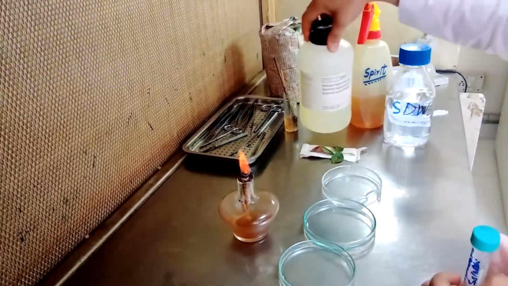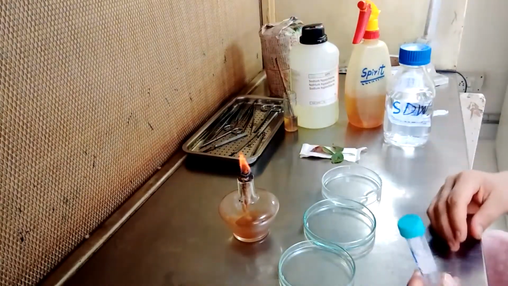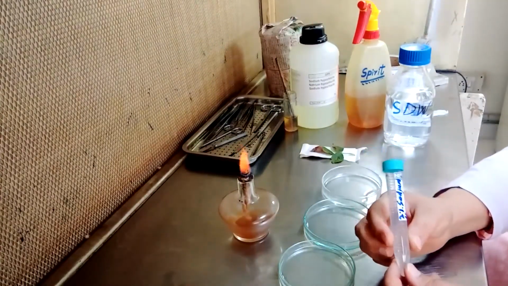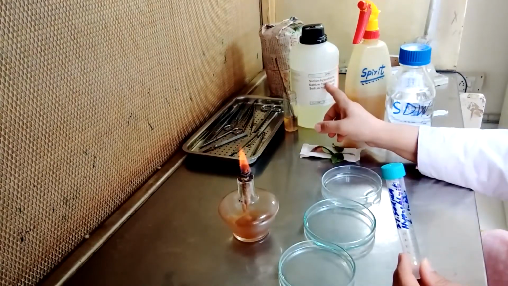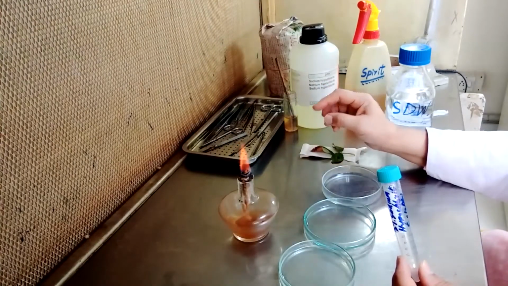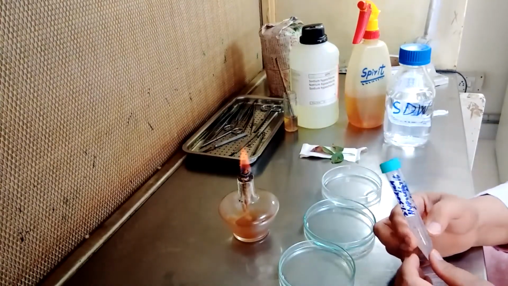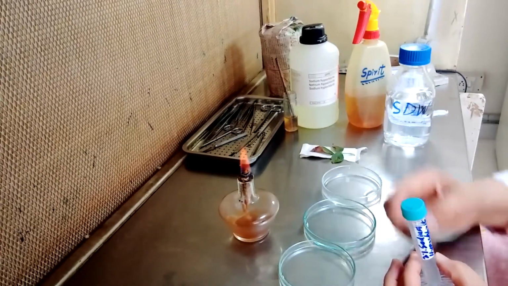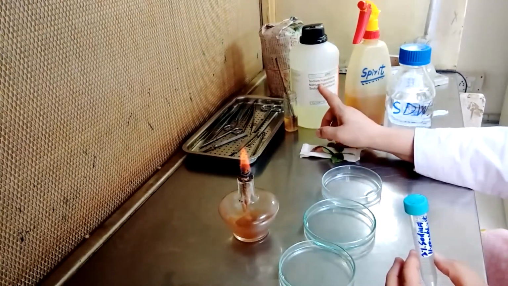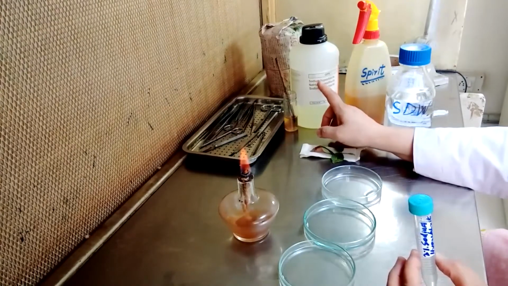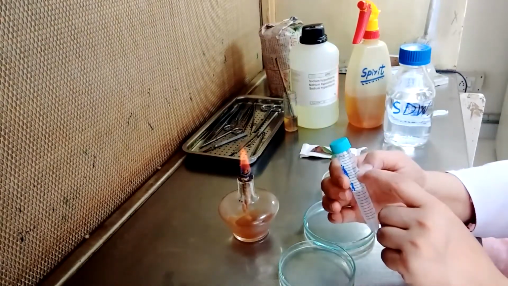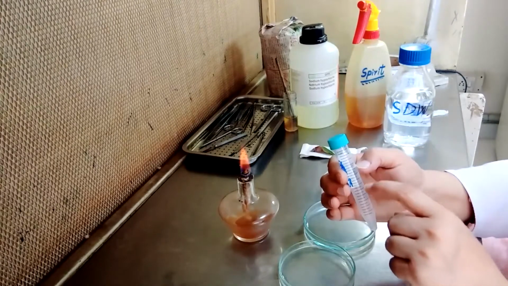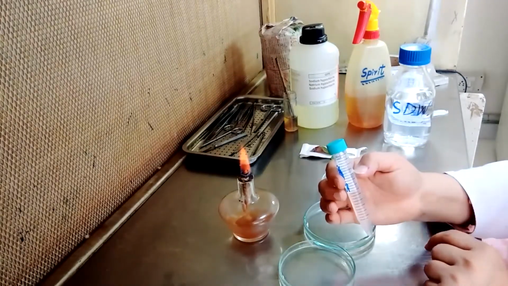We can prepare a 2% solution of sodium hypochlorite by adding 1.6 ml sodium hypochlorite in 8.4 ml of water by using the formula C1V1 is equal to C2V2, where C1 is the concentration of this solution and the volume is how much volume of the sodium hypochlorite is to be added in the 10 ml in order to prepare the final volume of 10 ml of 2% sodium hypochlorite solution.